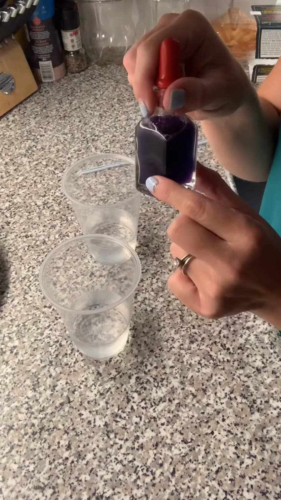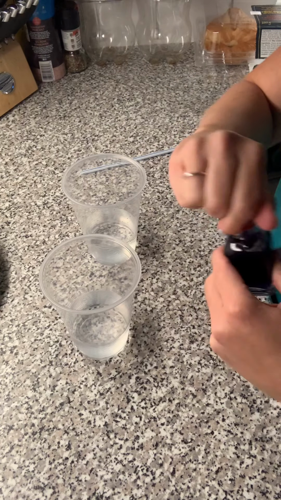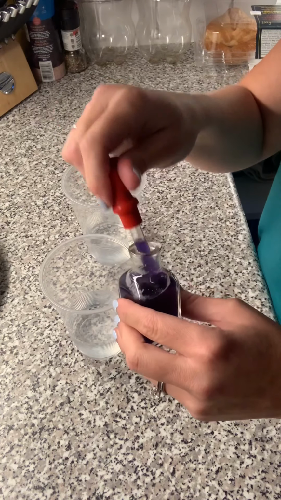This is the cabbage juice indicator I made. There's another video on how to make it. It's really easy. It's just the cabbage juice and water in a blender. And you can make a lot with just a little bit.